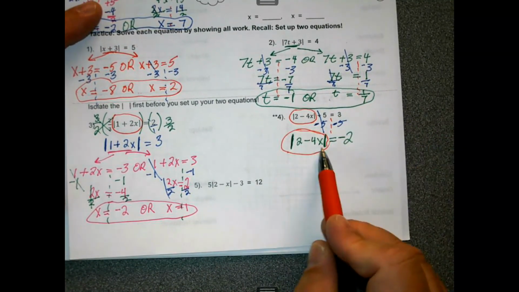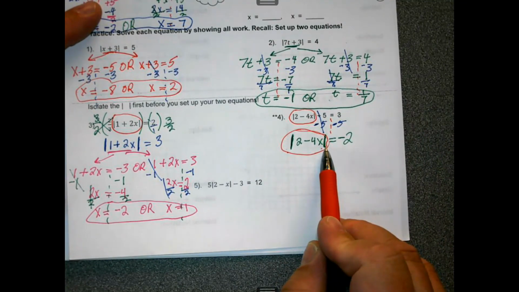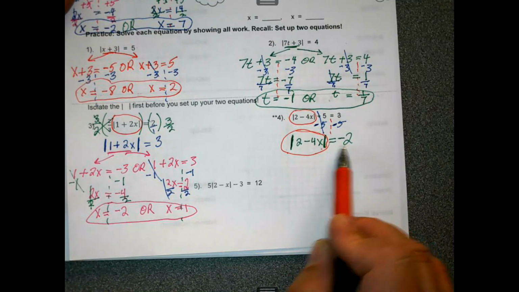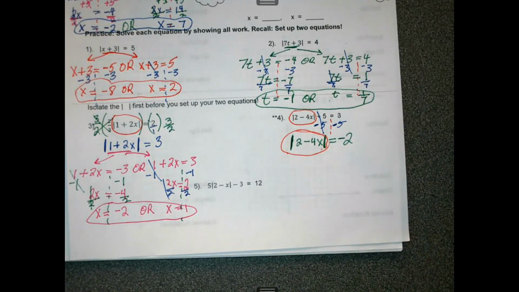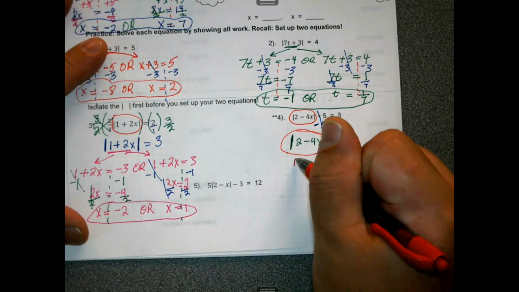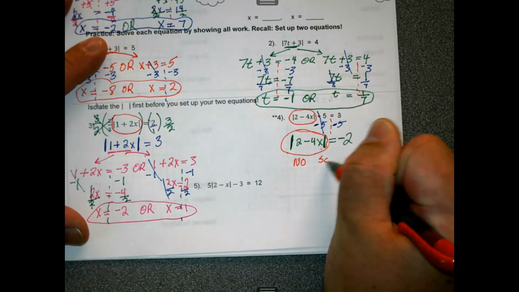Remember, when we're in absolute value bars, we're still talking distance. This is not location point. Can the distance be a negative number? No, it can't. There is no solution to this.